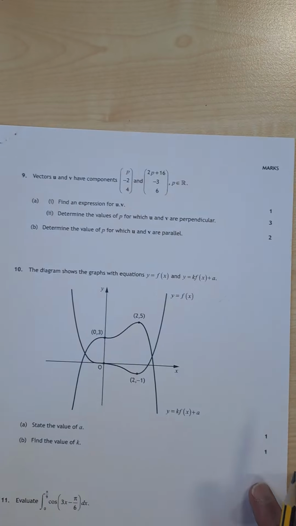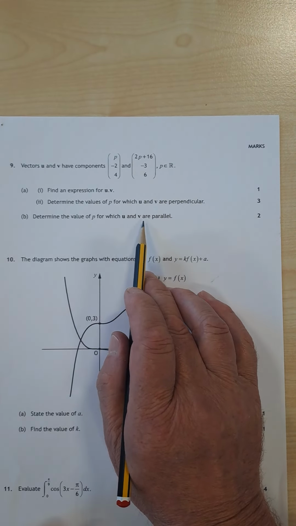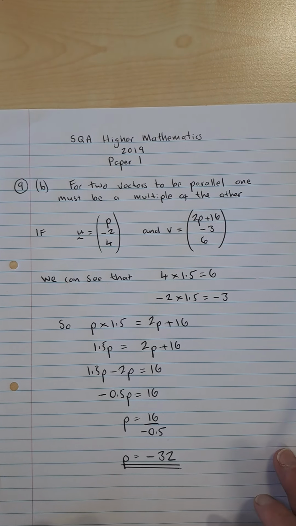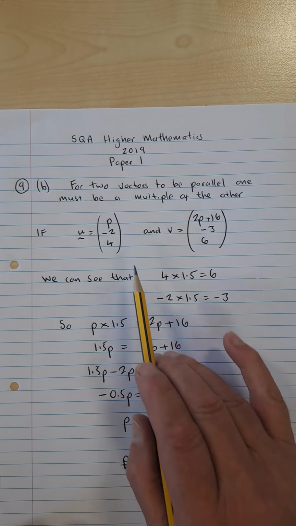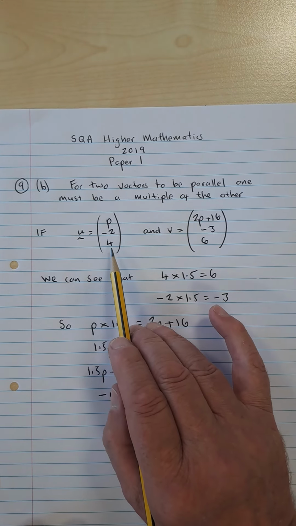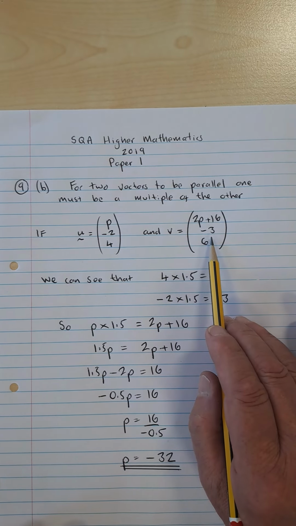And then for part B, let's just quickly look at the question. Determine the value of p for which u and v are parallel. Well, two vectors are parallel if one is a multiple of the other. Now, just by looking at vectors u and v, the easiest way to spot it is 4 going to 6 and minus 2 going to minus 3.